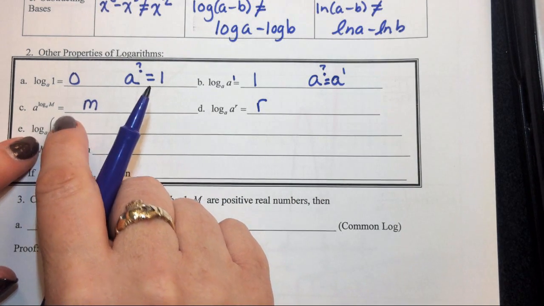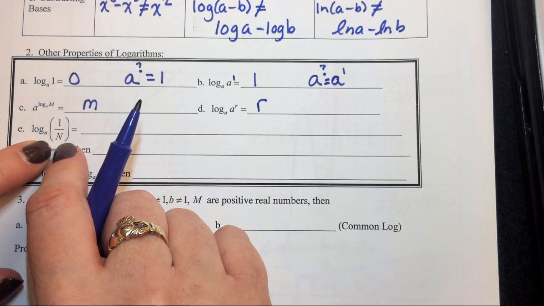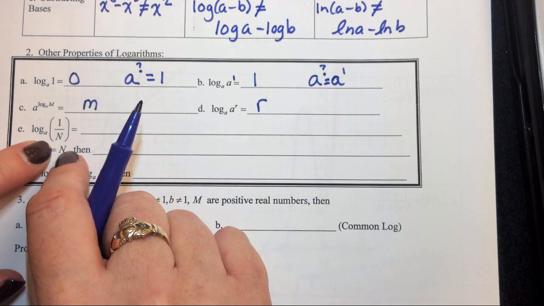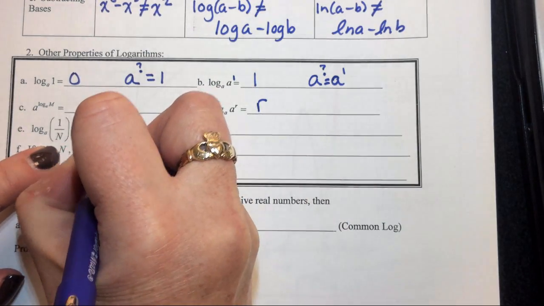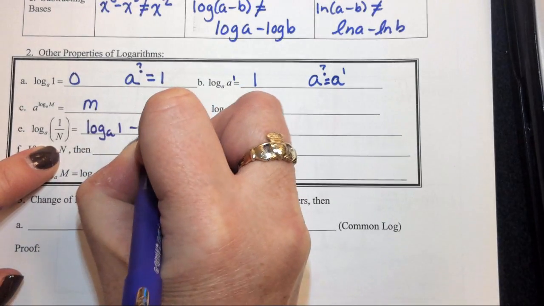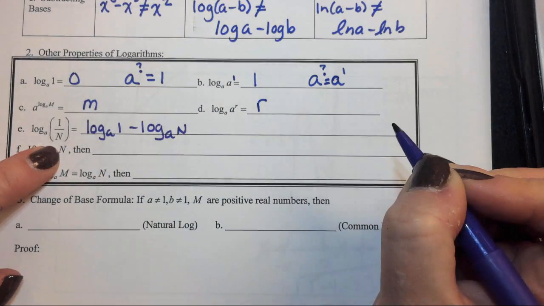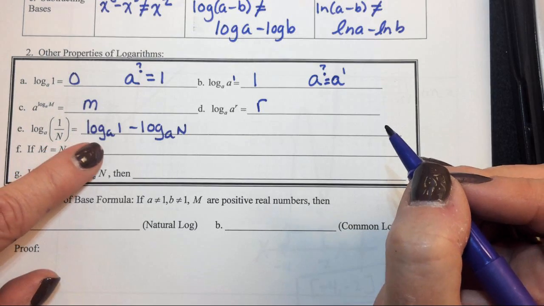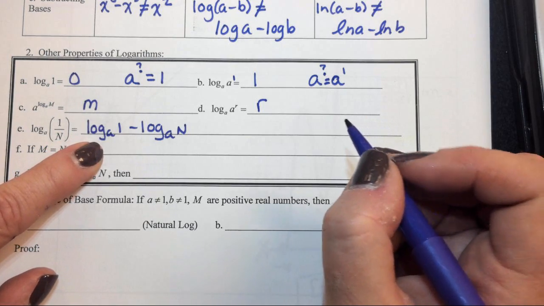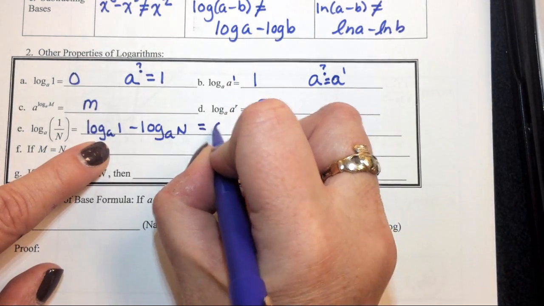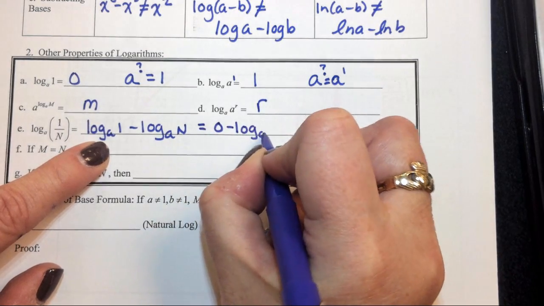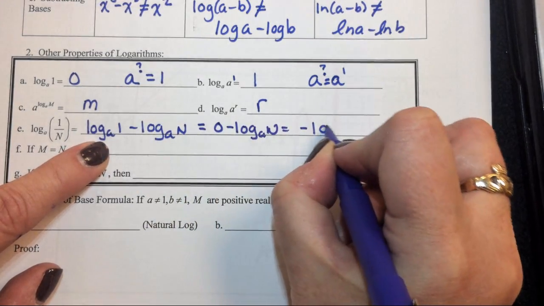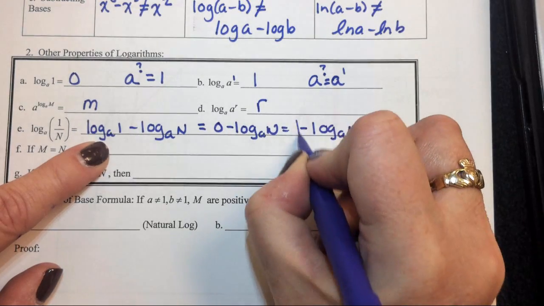So let's take a look at log base A of 1 over N. Using your division property of logarithms, I can rewrite this as log base A of 1 minus log base A of N. And what did you just tell me log base A of 1 is equal to? 0. So remember, this is equal to negative log base A of N.